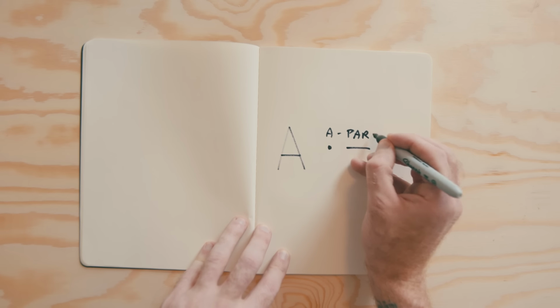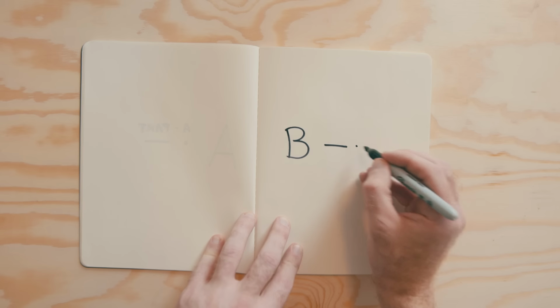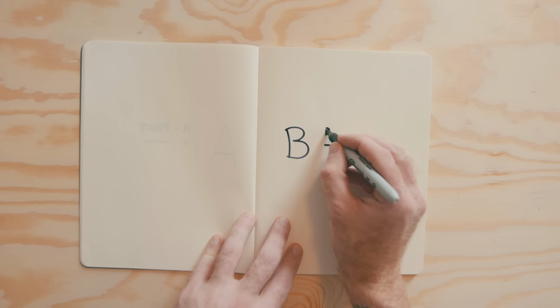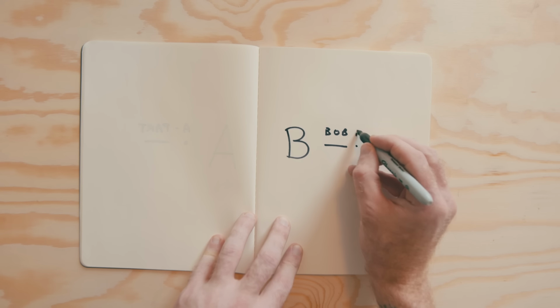Apart. Some of these are totally weird. Hopefully they're weird enough that you can remember them. So B is going to be Bob is the man. Bob is the man is dash, dot, dot, dot. Bob is the man.